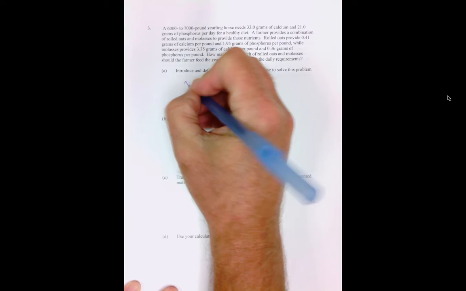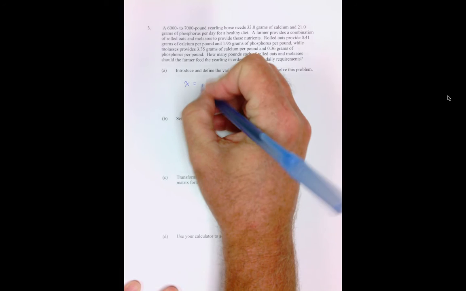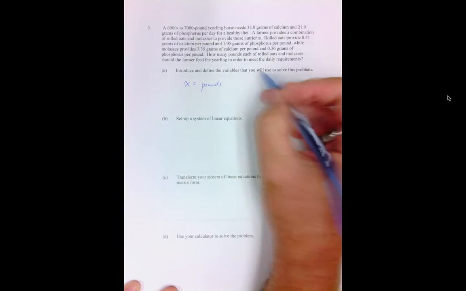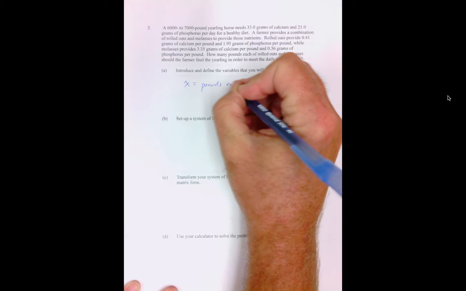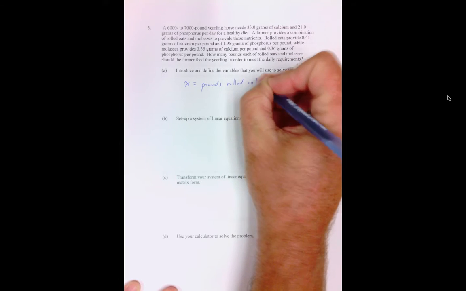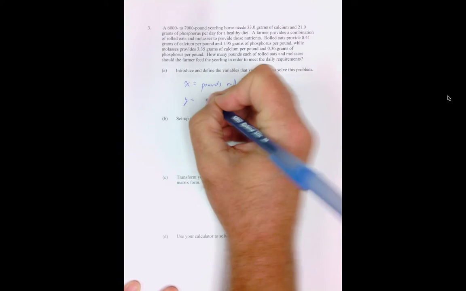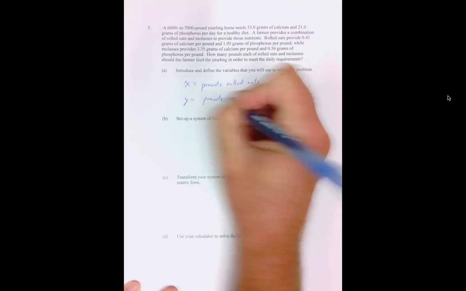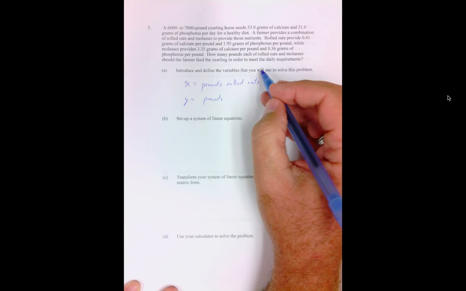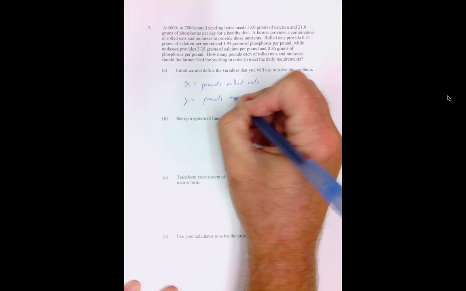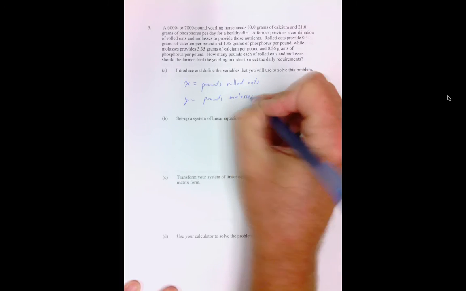So I'm going to let X be pounds of rolled oats and Y be pounds of molasses. Okay.